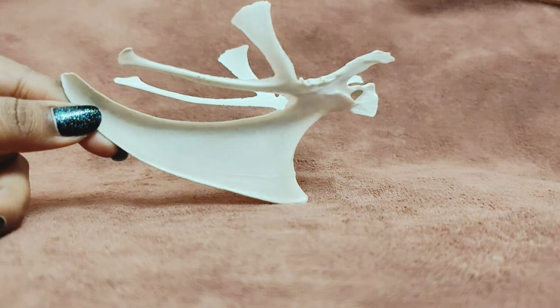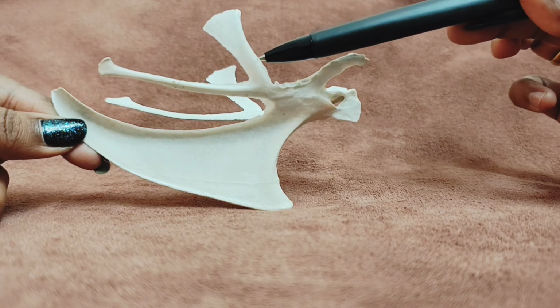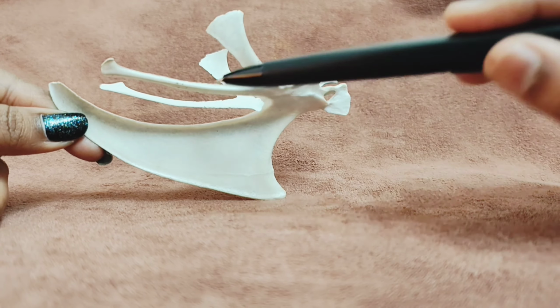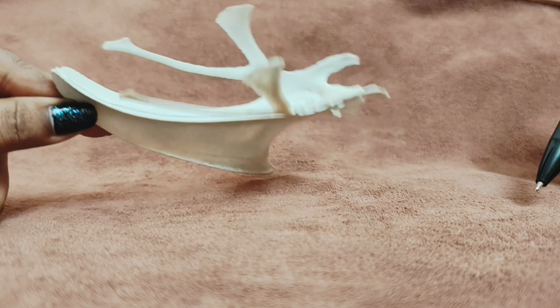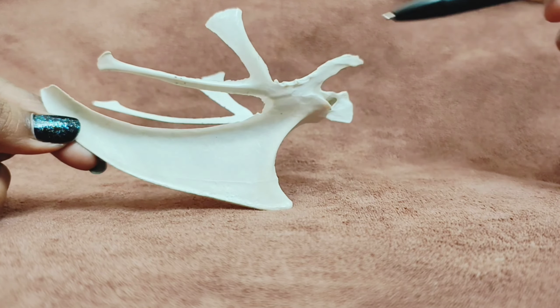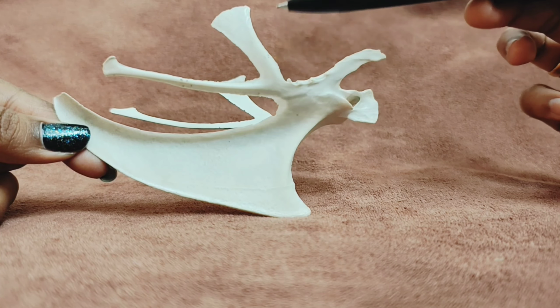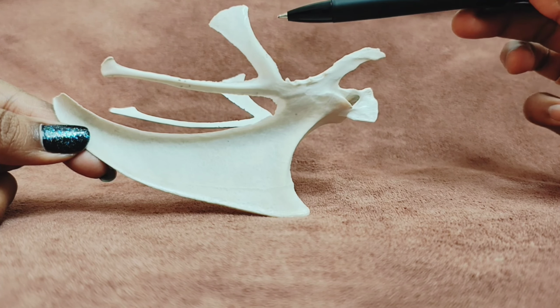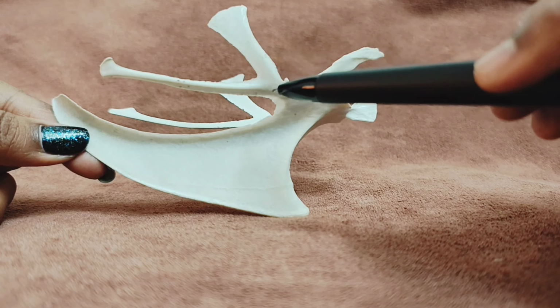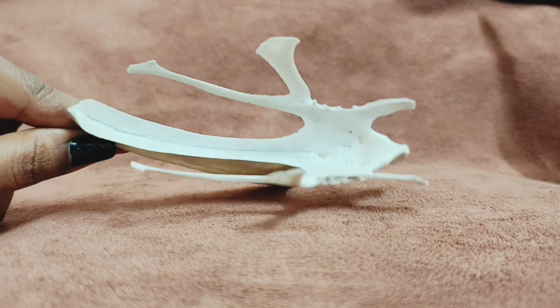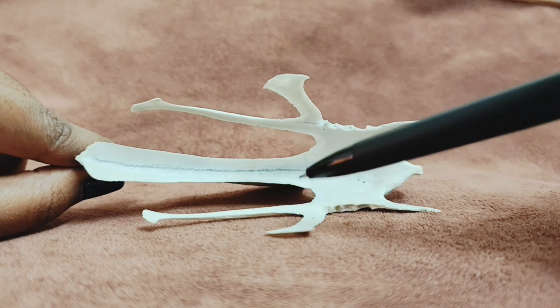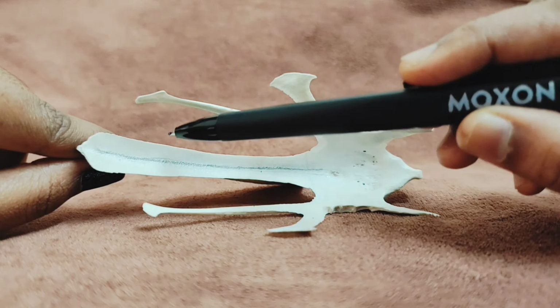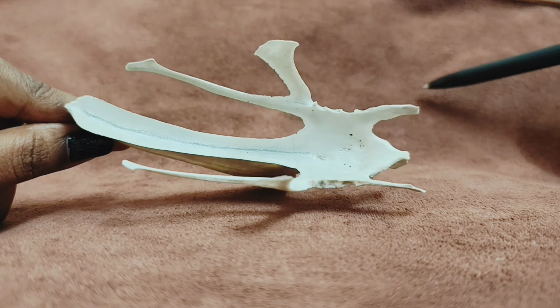This posterolateral process again is divided into lateral division and medial division. The lateral division is broad and plate like. The medial division is long and narrow. So this lateral division covers or extends over the last 2 to 3 ribs, and this medial division is very long, running parallel to the lateral borders of keel or metasternum.